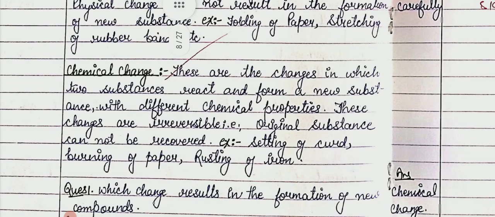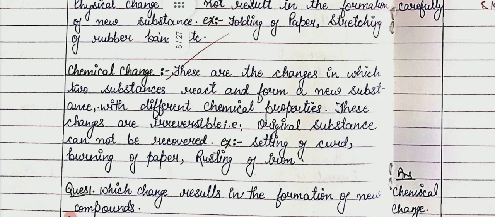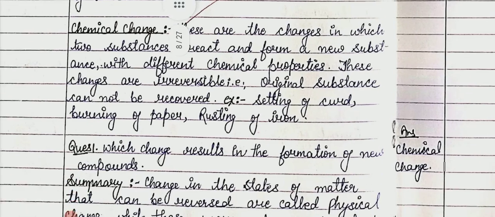Next heading is chemical change. These are the changes in which two substances react and form a new substance with different chemical properties. These changes are irreversible, that is, the original substance cannot be recovered. Example, setting of curd. Next is burning of paper. And the last example is rusting of iron. You can give other examples under this heading.